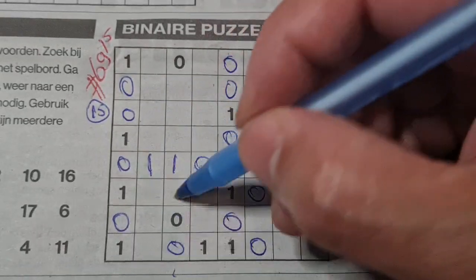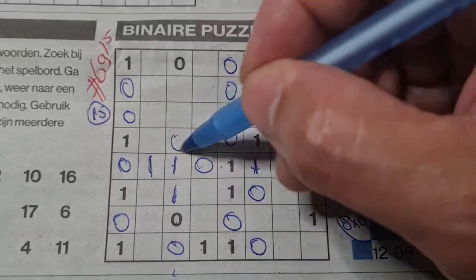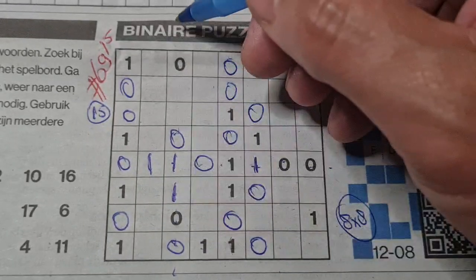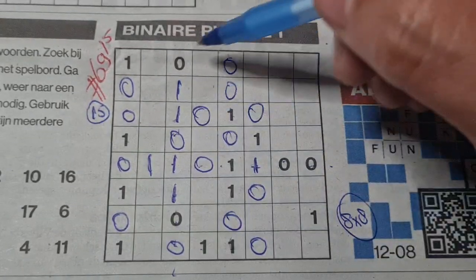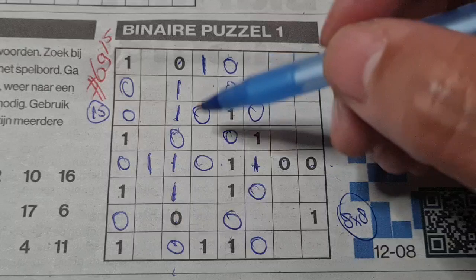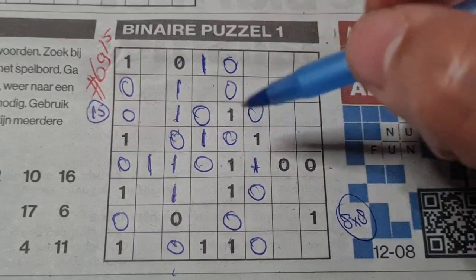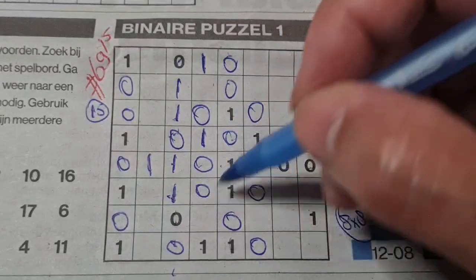Double O here, 1, there, 1. Double 1 here, no, there, no. 4 O's we have here, so the rest are ones. Between 2 ones comes an O. Between 2 O's comes a 1. Between 2 O's comes a 1. Between 2 ones comes an O.